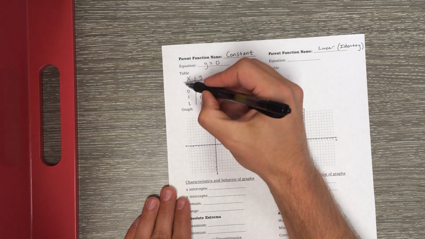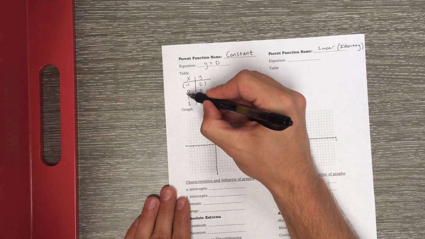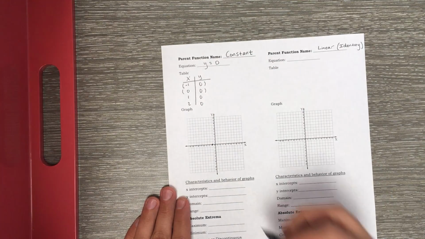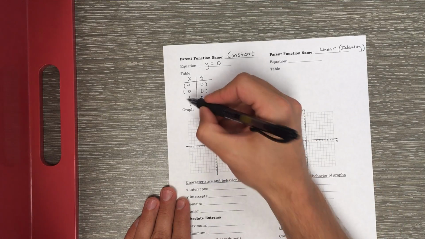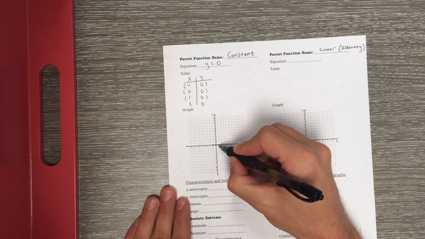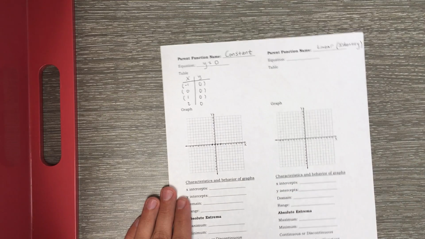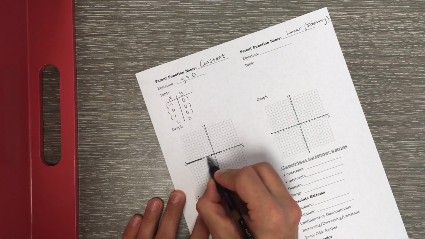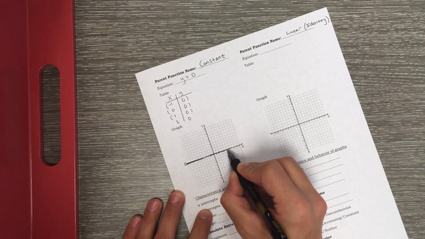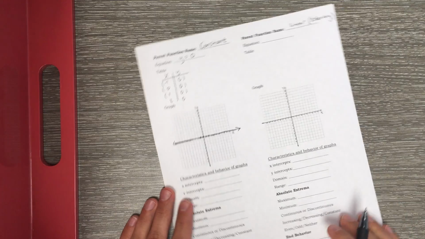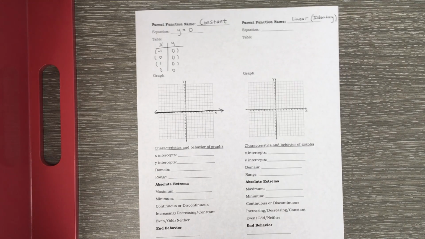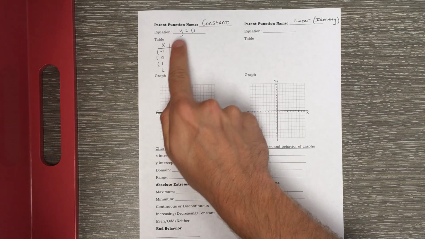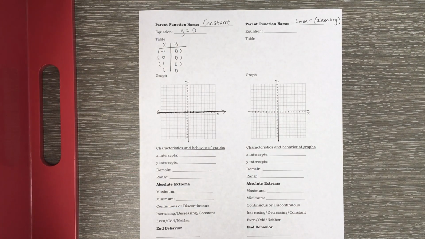So all of these, remember, represent coordinate points on the graph. So -1, 0 is on the graph, 0, 0 is on the graph, +1, 0 is on the graph, 2, 0. Really, as long as it has a y value of 0, it is on the graph of this function. So this is what the graph of y equals 0 looks like. It is a flat line that goes through the y-axis at 0.